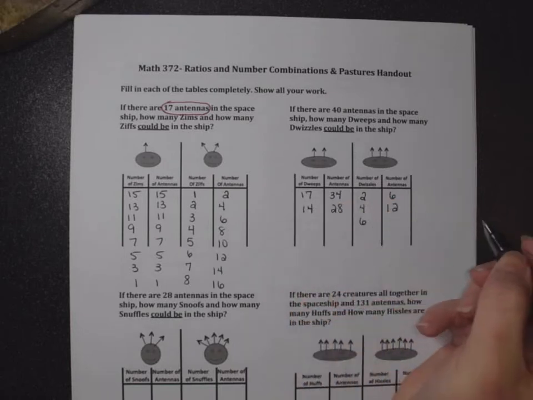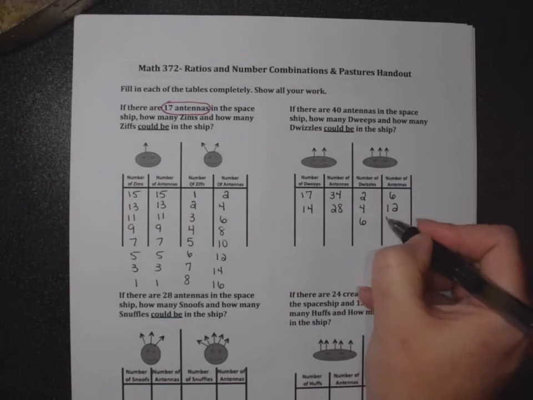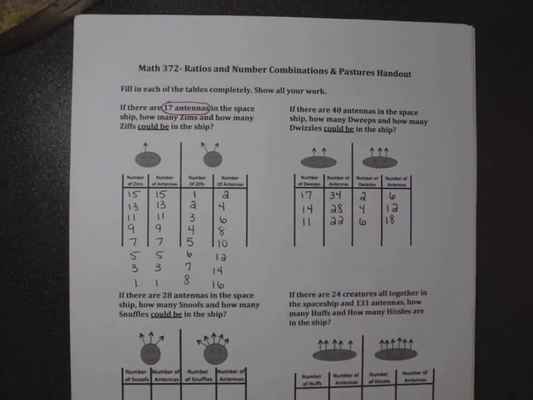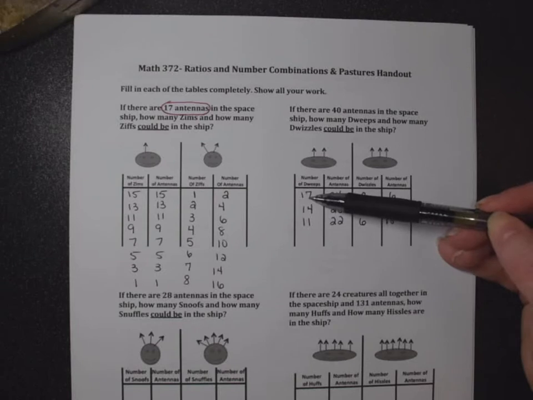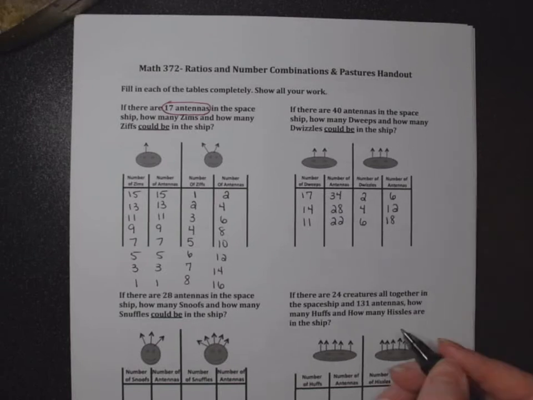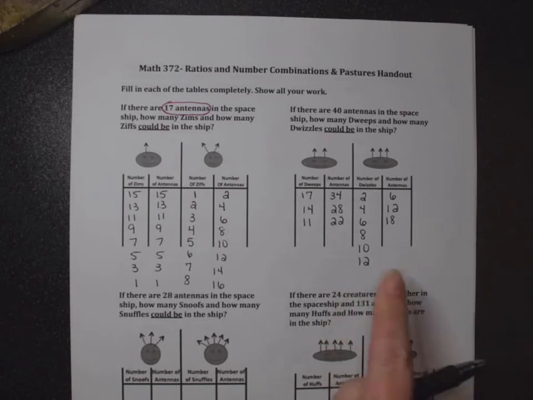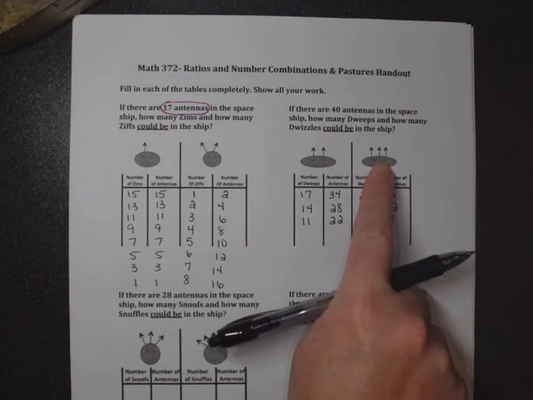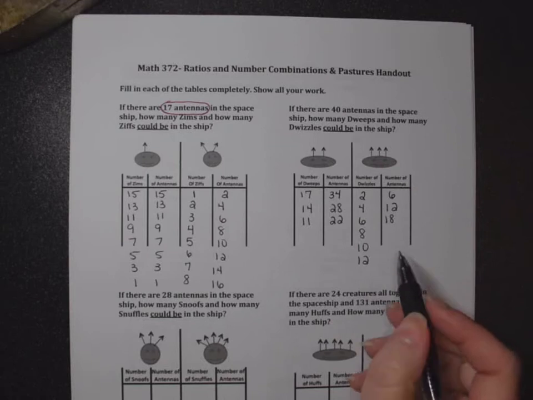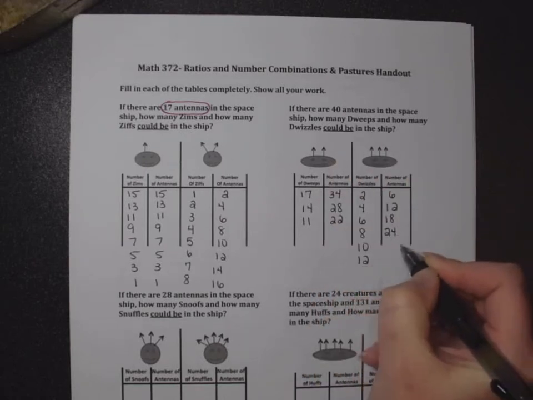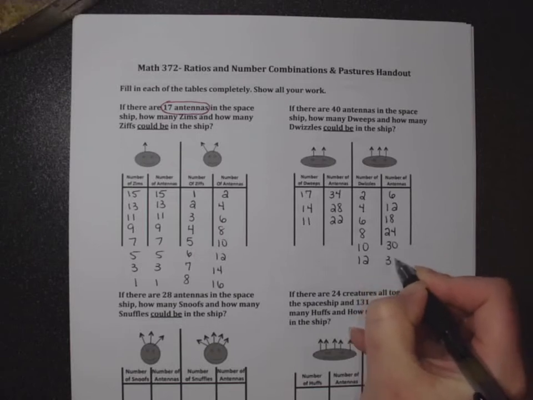Let's do one more, and then I think we can establish a pattern. 6 times 3 would be 18. That would leave 22 over here, so that must mean 11 creatures. So now notice, if we treat this again as the independent variable, we're going up by 2s here, we're going down by 3s here. So I think we can keep going until we can't go up anymore. 12 would be the most we could have, right? 12 times 3 is 36. If you go higher than that, you have more antennas than you can have. So this would be 24, this is 30, this is 36.